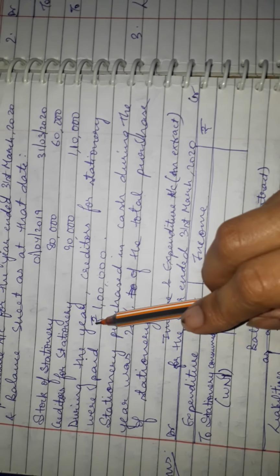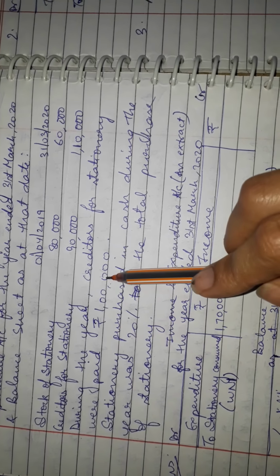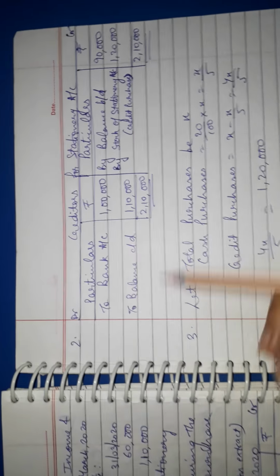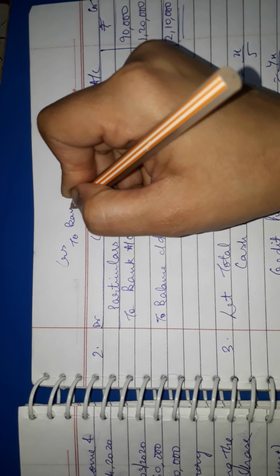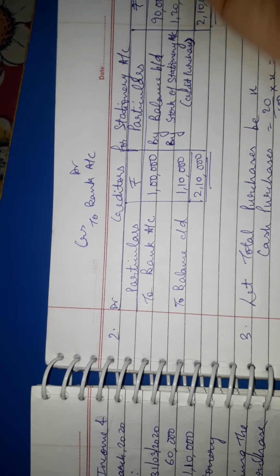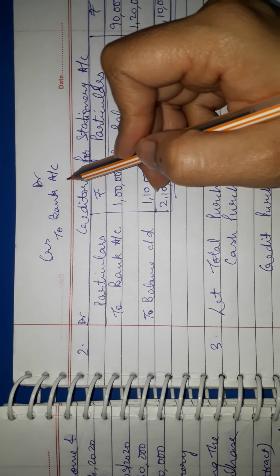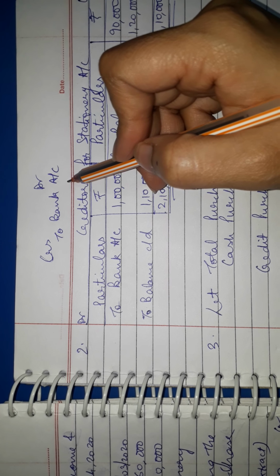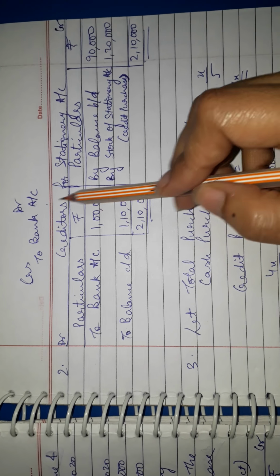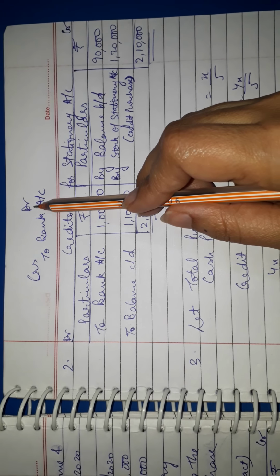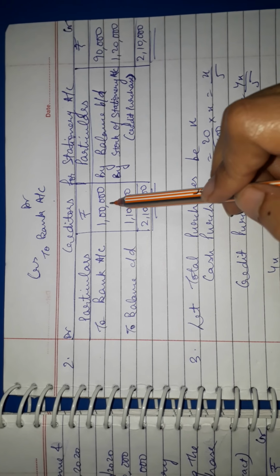Now, if we see the additional information, it clearly says that during the year, creditors for stationery were paid 1 lakh rupees. This means that creditors were paid 1 lakh. So the journal entry would be creditors of stationery to bank account. Creditors liability being reduced, and bank account, since it is getting reduced from us, also will be credited. So if we post this in the ledger of creditors, it will go to the debit side of creditors and it will say to bank account 1 lakh rupees.